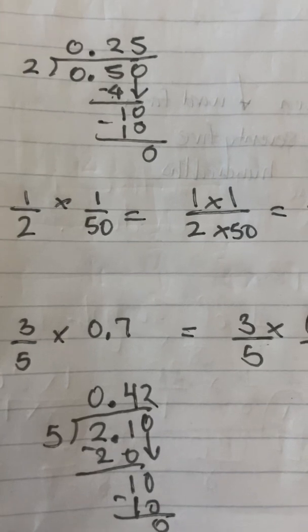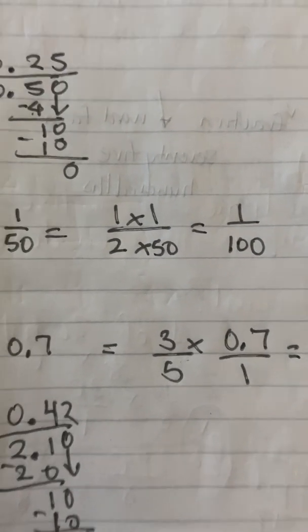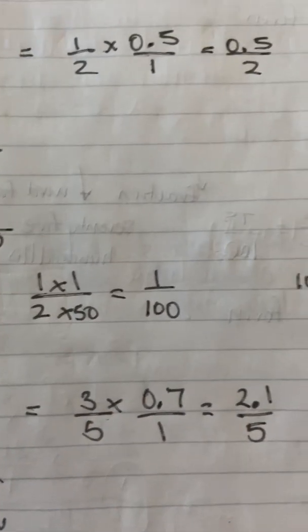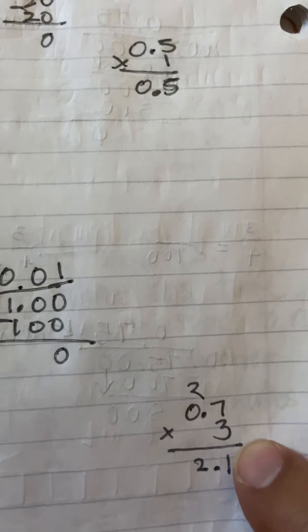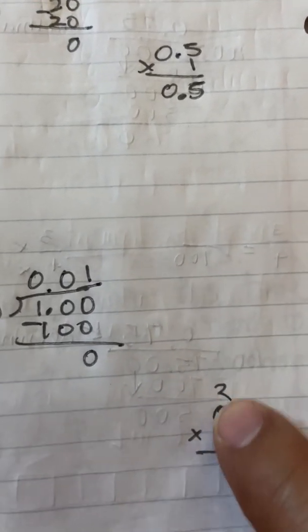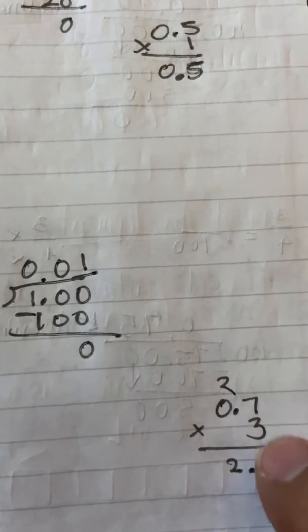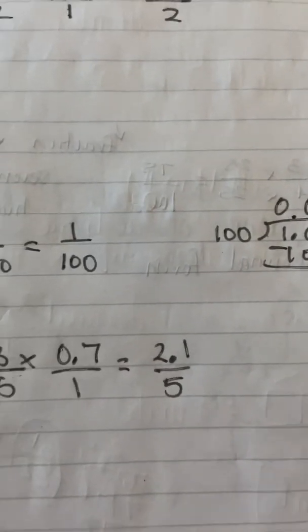3/5 times 7/10. 3 times 7/10 and 5 times 1. So over here, I multiplied the 7/10 times 3. 7 times 3 is 21. Regroup a 2. 3 times 0 is 0, but you have a 2, so just bring it down. And 1 decimal place, so it's 2 and 1/10. So you end up with 2 and 1/10 over 5.